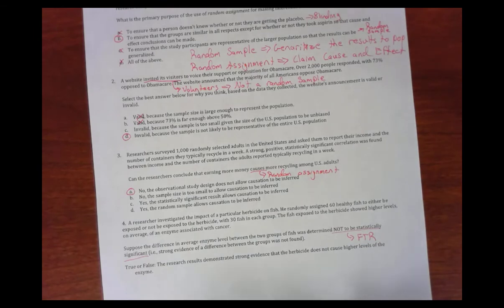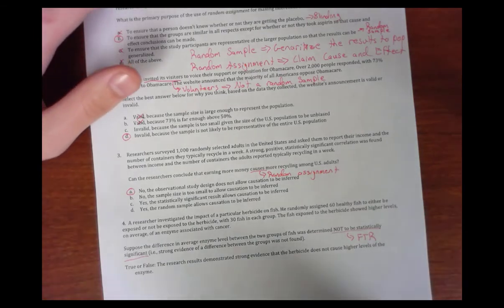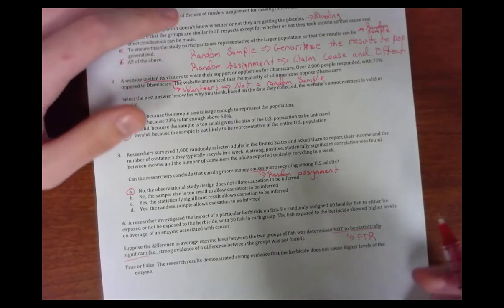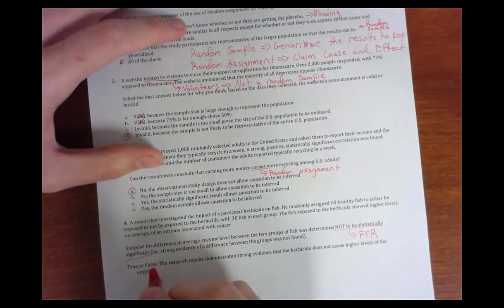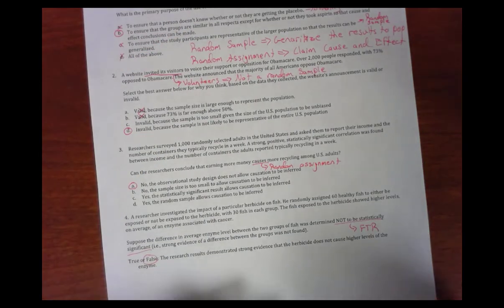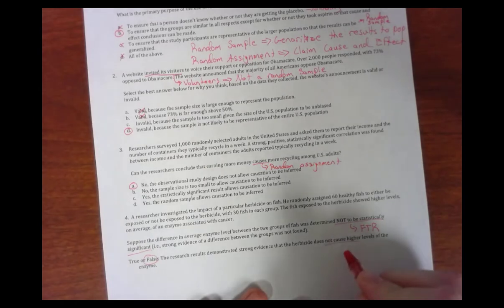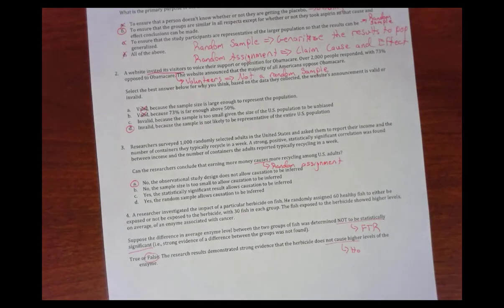And if you fail to reject the null hypothesis, then necessarily we're not saying that we have strong evidence in favor of the null hypothesis. We're saying that we have a lack of evidence in favor of the alternative. So the answer would be false. The researcher's results demonstrate strong evidence that the herbicide does not cause higher levels. So this would be our null hypothesis. And just because we fail to reject it doesn't necessarily mean that we're saying that it's true.